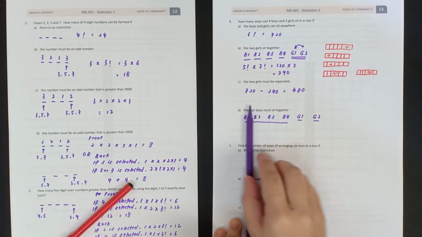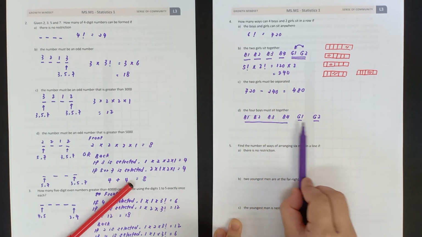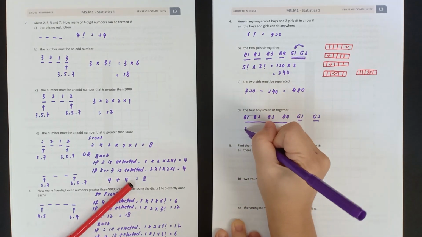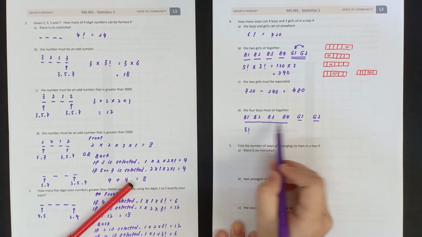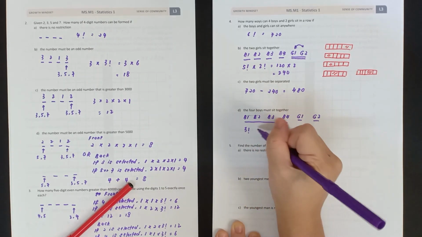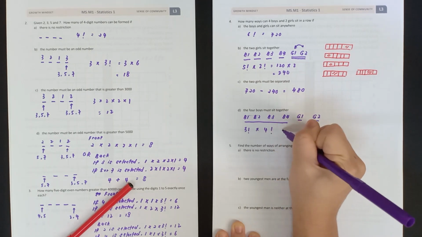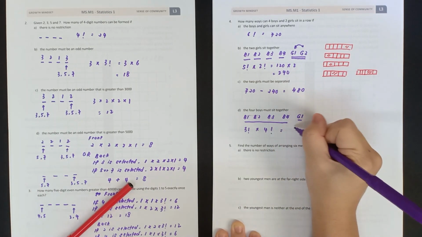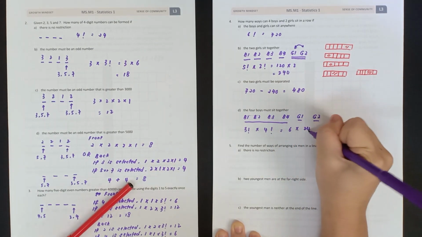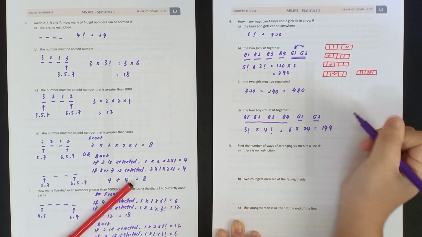1, the whole thing here is 1, then 2, 3, so meaning 3 factorial. Then after that, you look inside the group at how many ways they can change to each other, and there are 4 of them, so that's why 4 factorial. Then that will give you the answer, 6 times 24, which gives you 144.